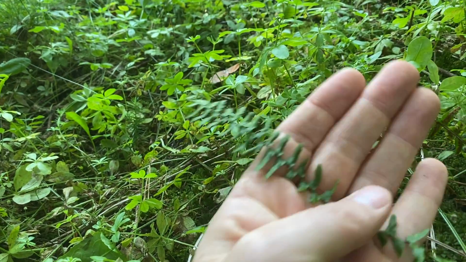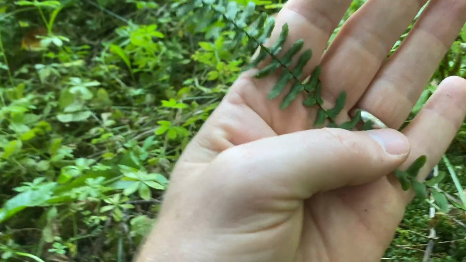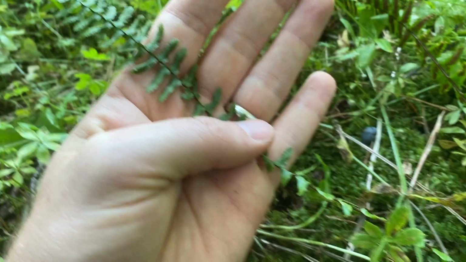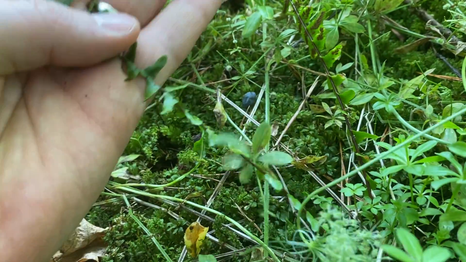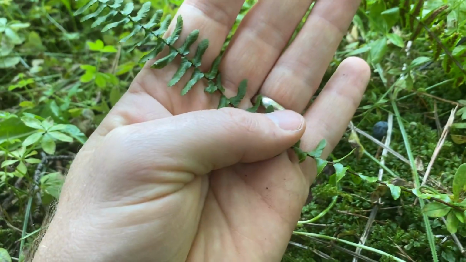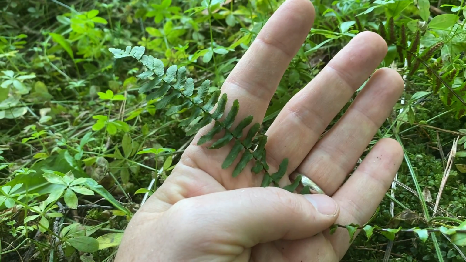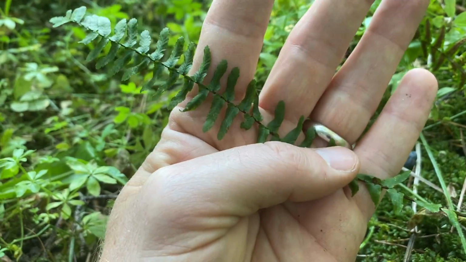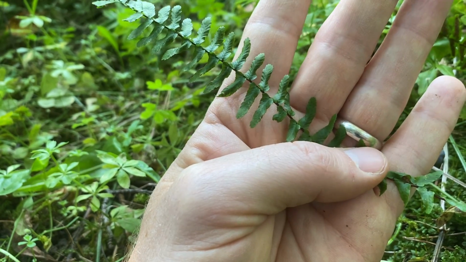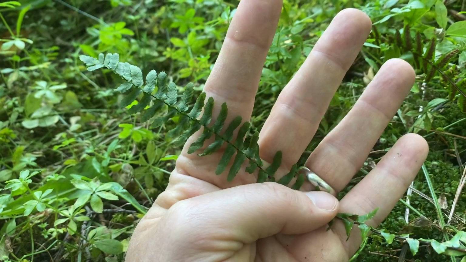A lot of our ferns are much more branched than this. Technically, this whole thing is one leaf, all the way down to the ground. And our ferns have rhizomes, so stems along the ground. So one leaf here called a frond in ferns, and this one's only divided one time into leaflets.